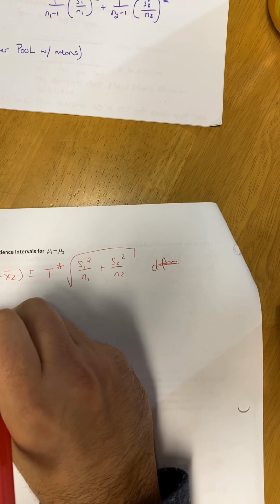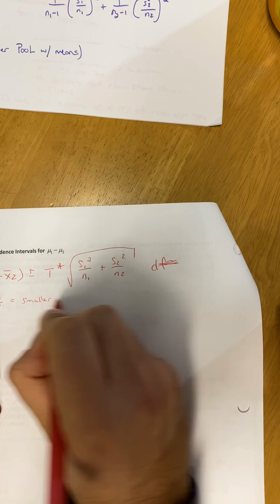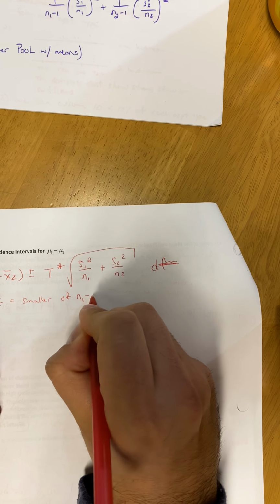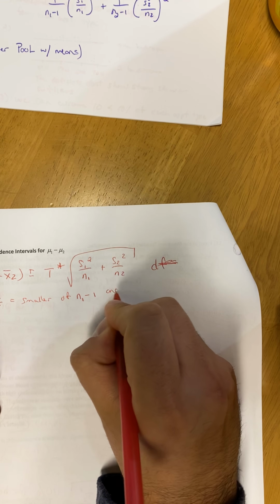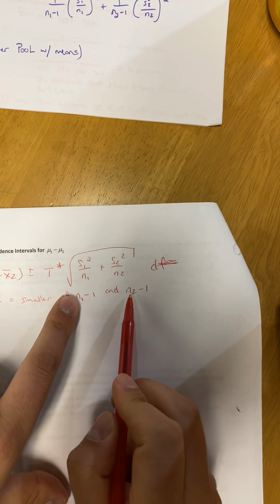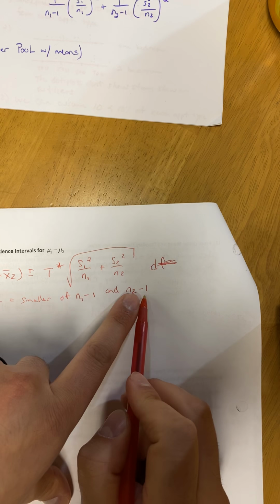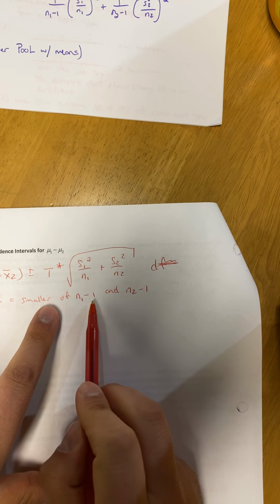With the degree of freedom, it's the smaller of n1 minus 1 and n2 minus 1. So if n1 is 40 and n2 is 50, then 39 and 49, so the degree of freedom would be 39.